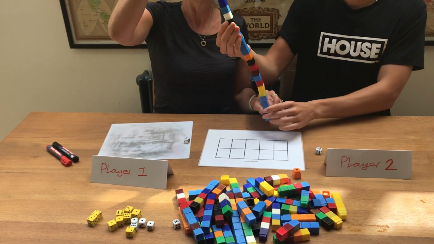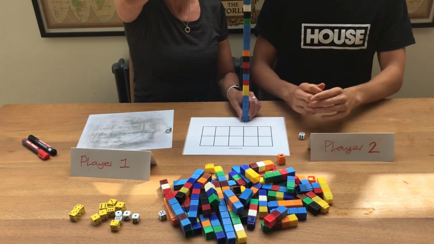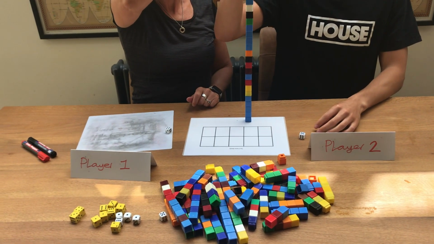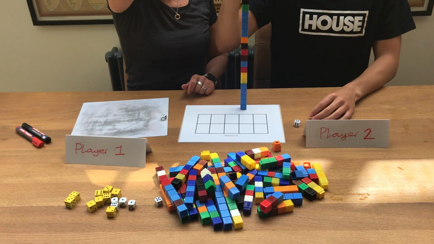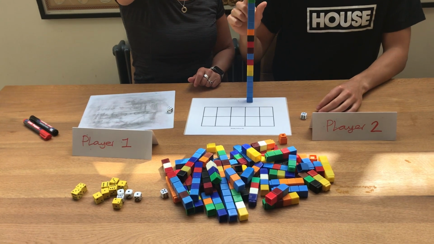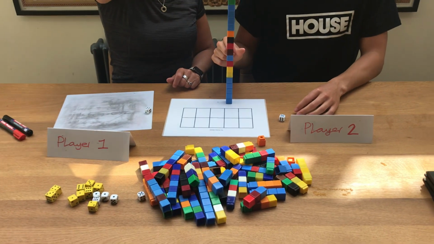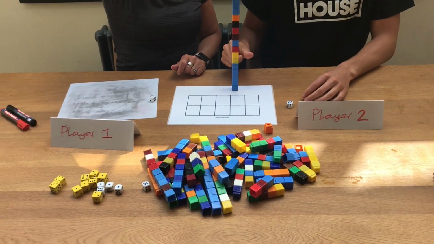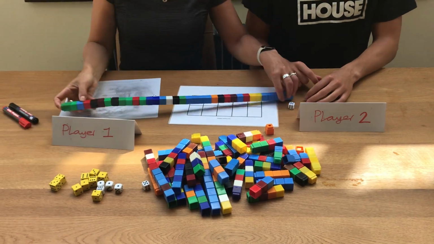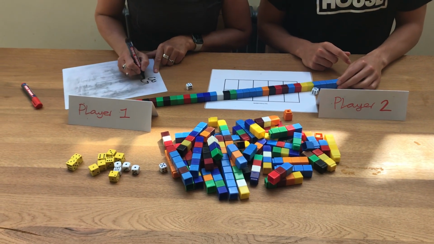Okay, so obviously across the classroom, each pair will have their own individual big tower. So how many Unifix are in this tower? 1, 2, 3, 4, 5, 6, 7, 8, 9, 10, 11, 12, 13, 14, 15, 16, 17, 18, 19, 20, 21, 22, 23, 24, 25, 26, 27, 28, 29, 30, 31, 32, 33, 34, 35. So we have 35. In our first tower we have 35.